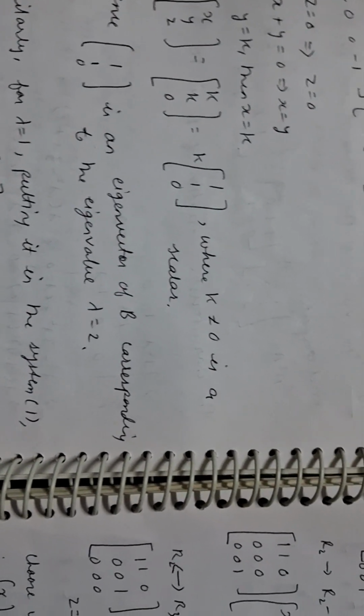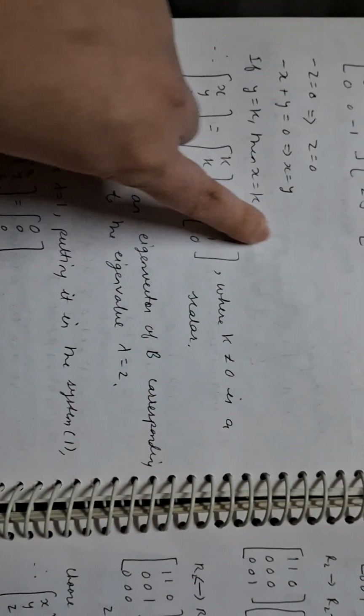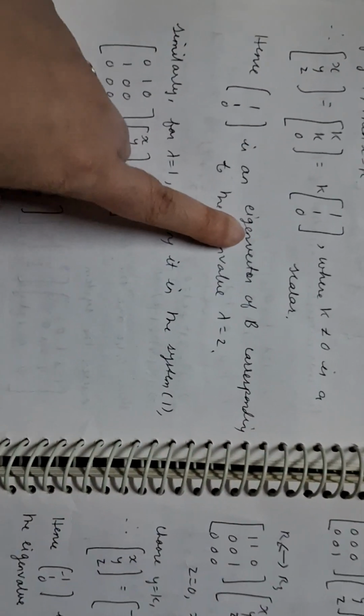So putting y is equal to k. Why are we putting y equal to k? Because from here we can find x is also equal to k. So again we substitute it in these equations, and here we come out with this value, that is 1, 1 and 0, which is an eigenvector of B corresponding to the eigenvalue lambda equal to 2.